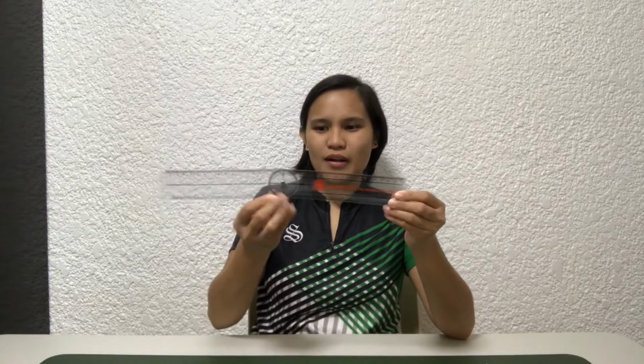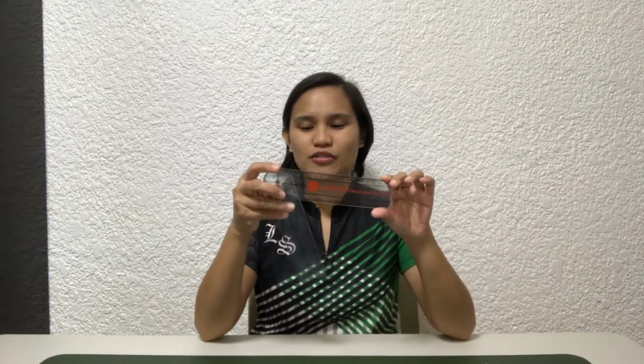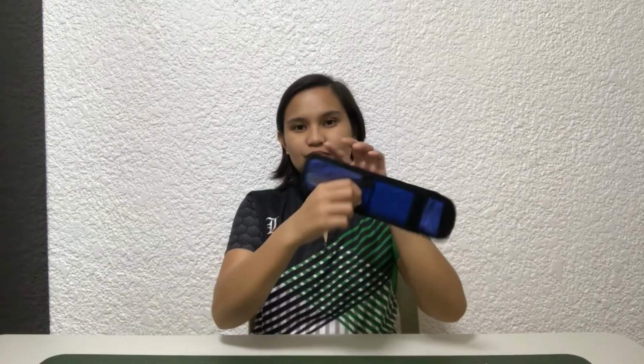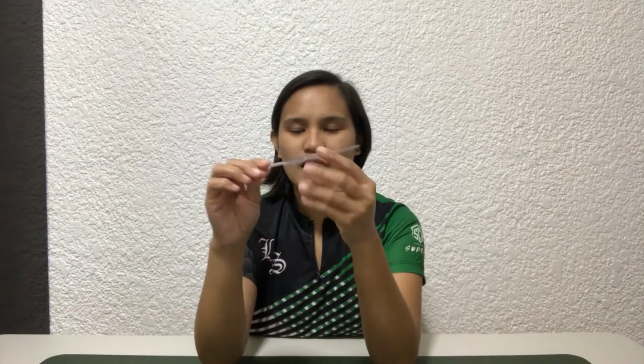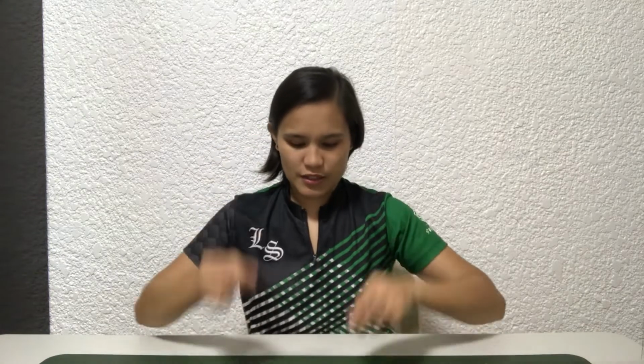So, for example, this is a large goniometer. We use this for larger joints of the body, for example, our wrist, elbow, shoulder, hip, neck, etc. And then, we also have a smaller version here. So, this one is a smaller version. We use it on smaller joints of the body, specifically the fingers, alright? So, we also measure the range of motion of the fingers, right?